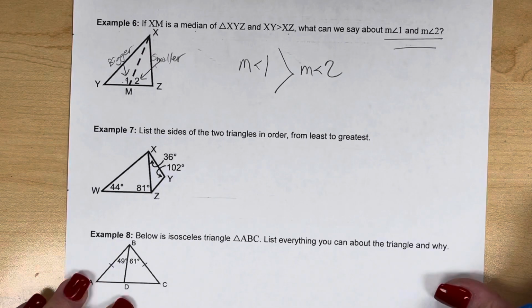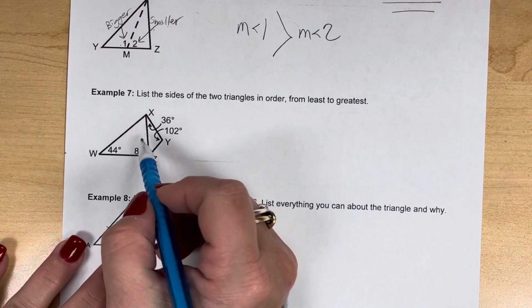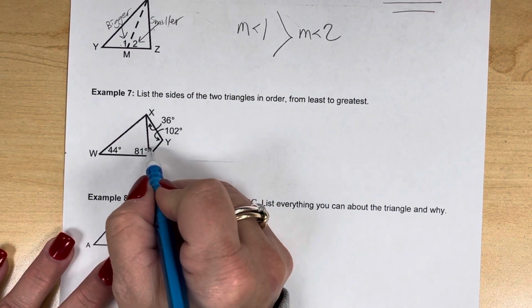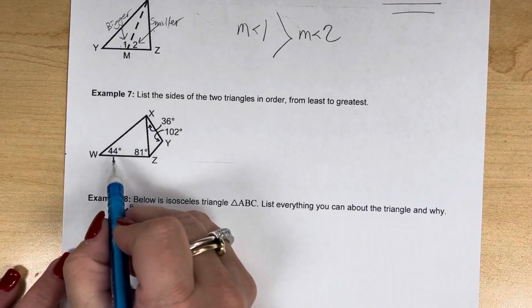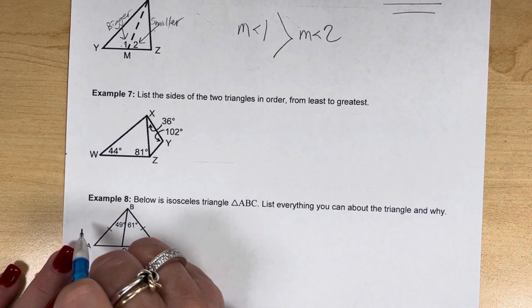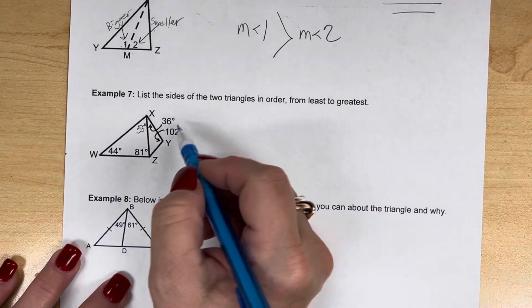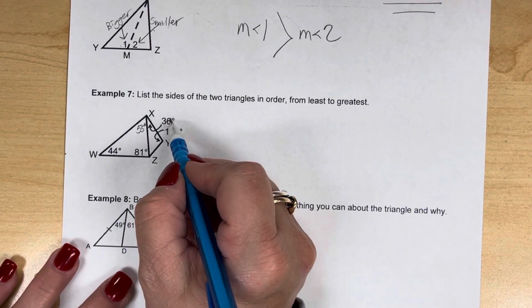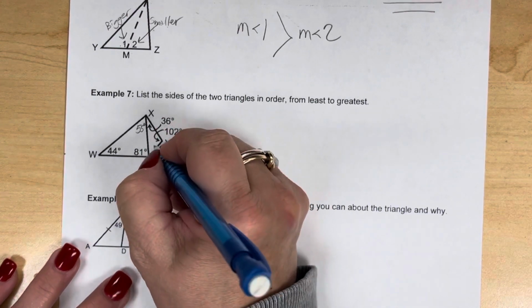Okay, example 7. List the sides of the two triangles in order from least to greatest. So here we go again with the sides. We're going to need to find this missing angle, and this missing angle. So go ahead and do that using your calculators. Add 44 plus 81, and then subtract that from 180, and you get 55. And then you add 102 plus 36, and subtract that from 180, and that gives you 42.